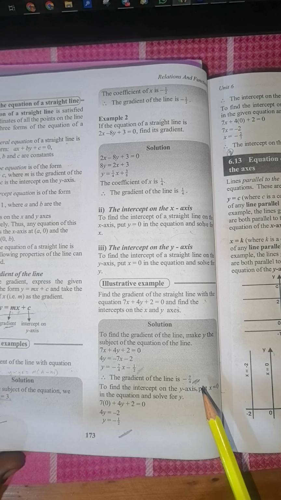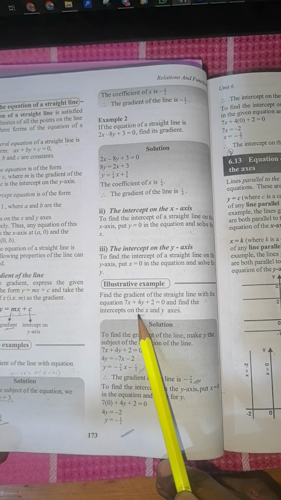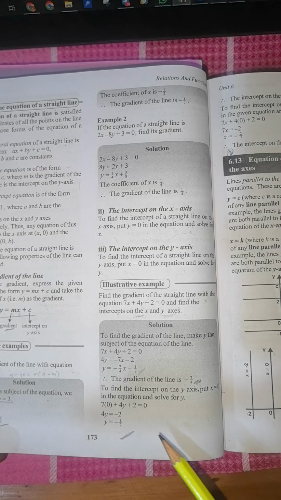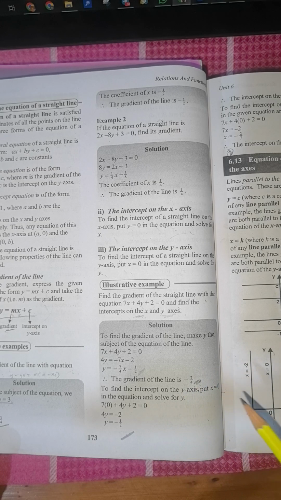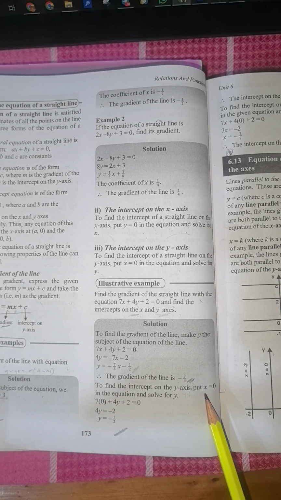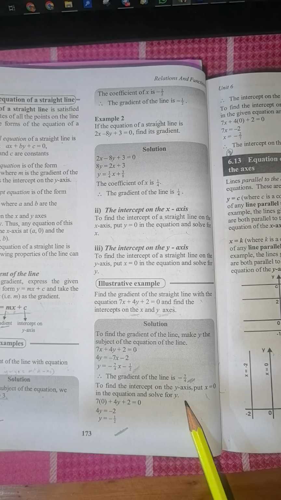That's the gradient. Now the second aspect of it is that we should find the intercept on the x-axis and also on the y-axis. So for the x-axis, what do we do? We put y to be 0 and then we solve, right? For the y-axis, we put x to be 0. So to find the intercept on the y-axis, put x to 0 in that equation and solve for y.